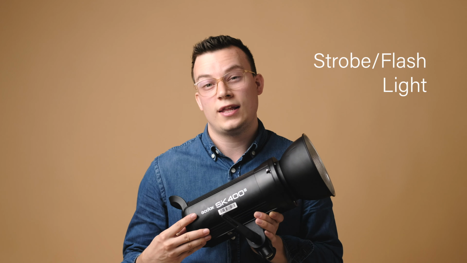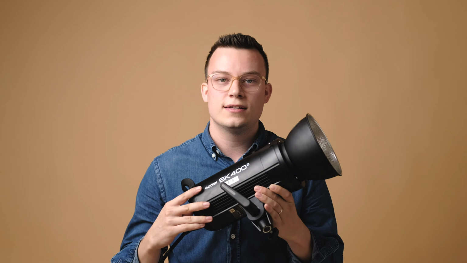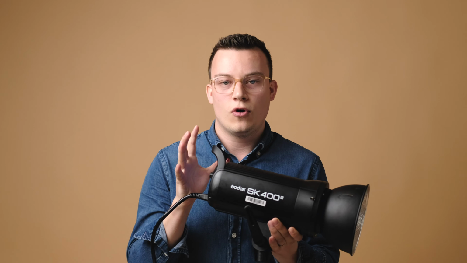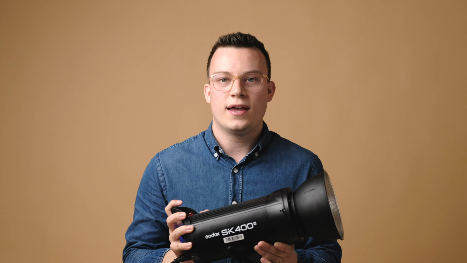The second is strobe or flash lighting. This is going to be something that is of this size, usually a strobe, or can be an off-camera flash. And the whole point of this type of light is to give a lot more power than natural light.